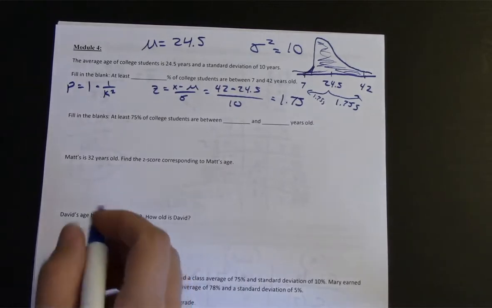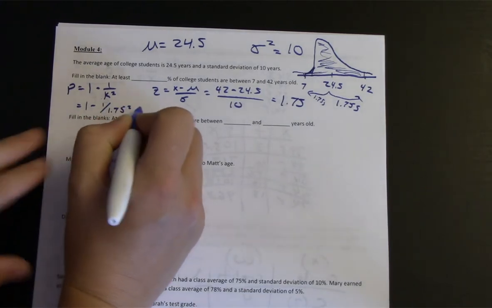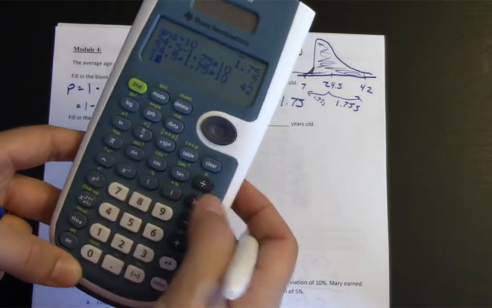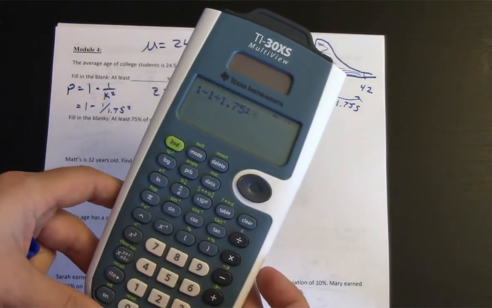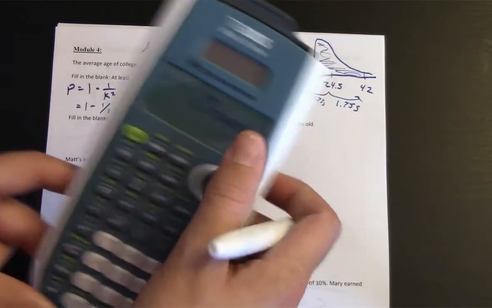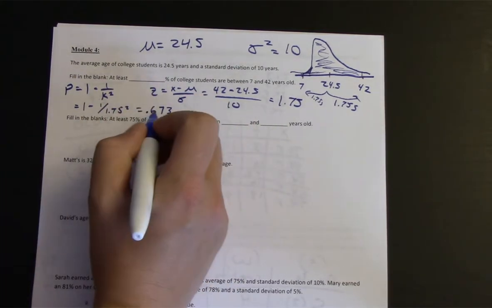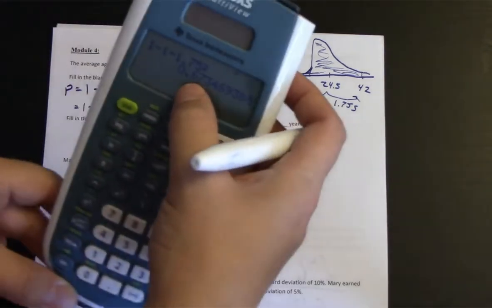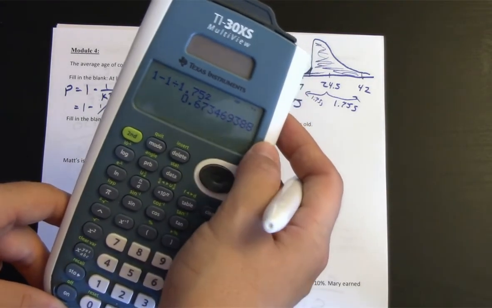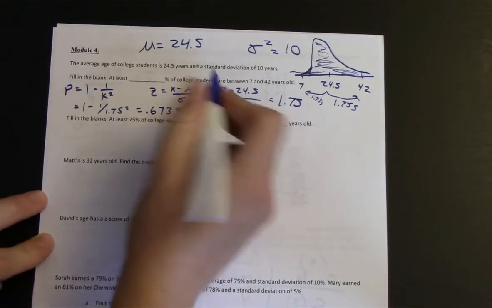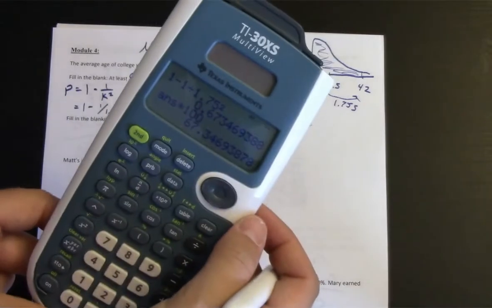So k is 1.75, the number of standard deviations away from the mean. So 1 minus 1 over 1.75 squared. Let's go ahead and calculate this. Let me press clear. 1 minus 1 divided by 1.75 squared. All right, I get 0.67. Now to change that into a percentage, let me round that slightly further. I'll round to 4 decimal places, so 6, 7, 3, that 4 rounds up to a 5 because that 6 is there. So it becomes 0.6735. To change it to a percentage, what do I do? I multiply it by 100, right? So I get 67.35.